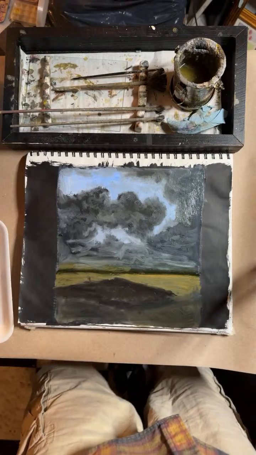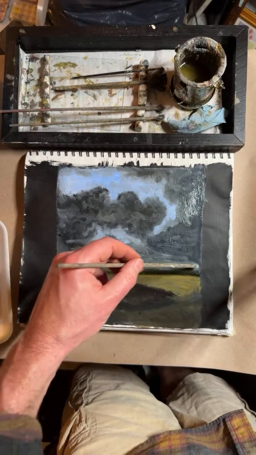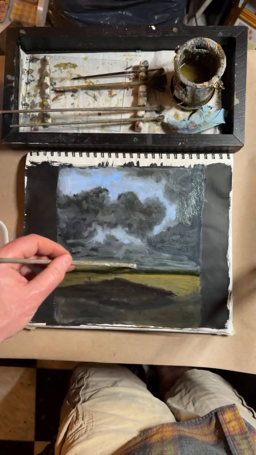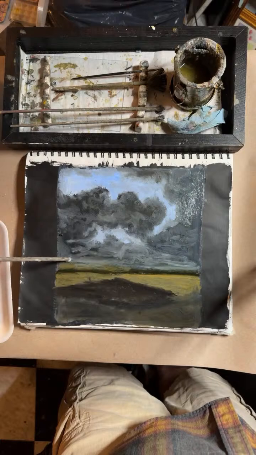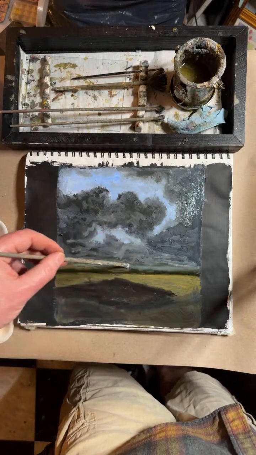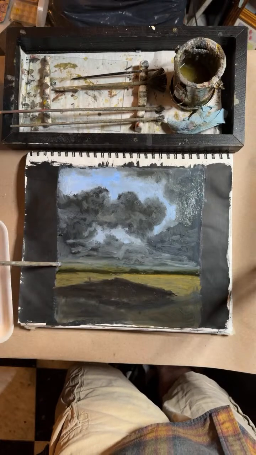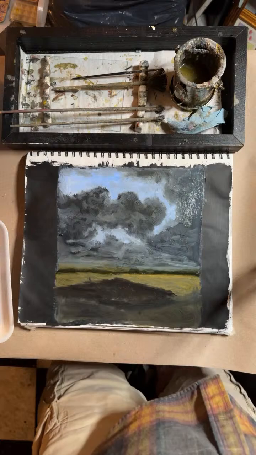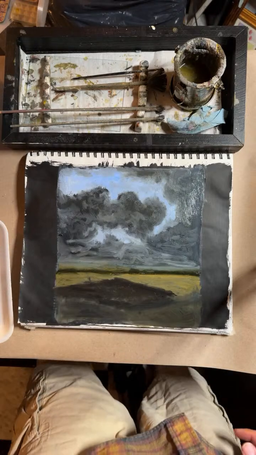All right. So we're going to go ahead and just come across the bottom of the sky and loosen that up a little bit, and make sure that you can't really tell where the sky starts and the land begins.